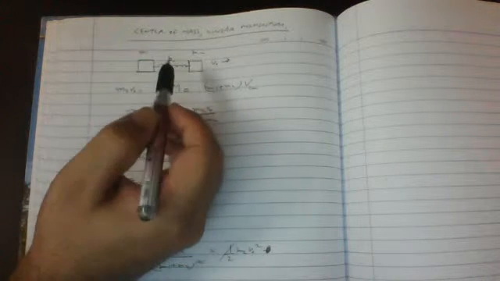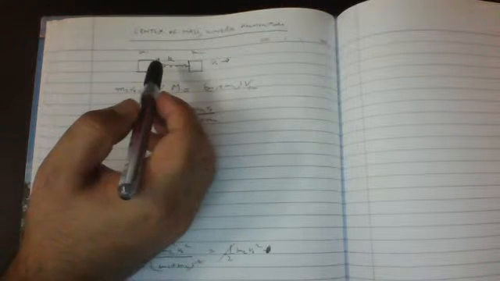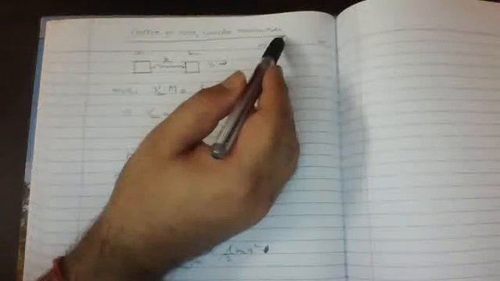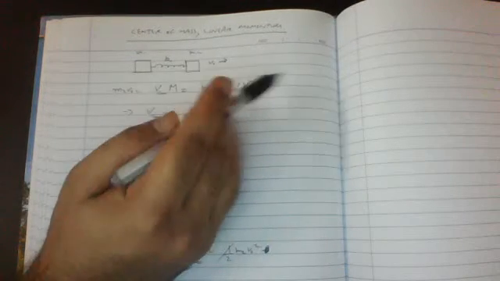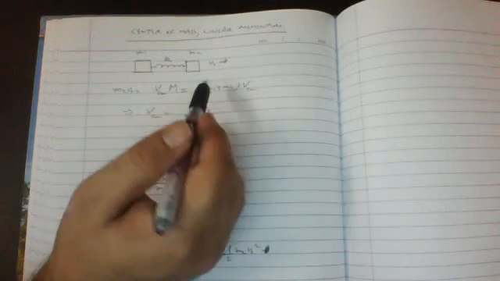Today we will be dealing with a very simple problem in center of mass and linear momentum. This is a topic which finds application across a wide variety of problems. It is a very simple problem, so let's get to it straight away.